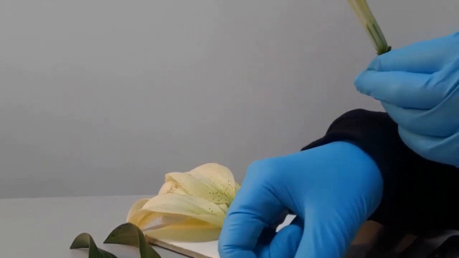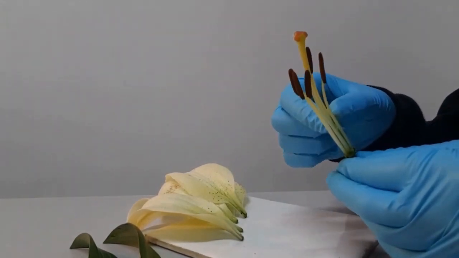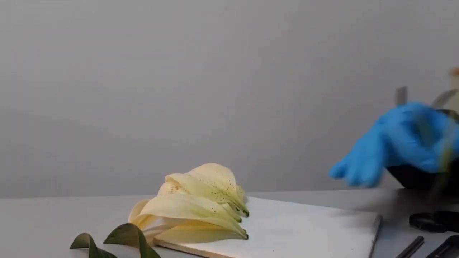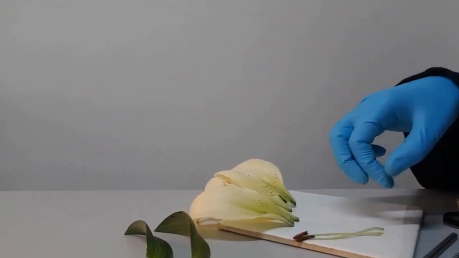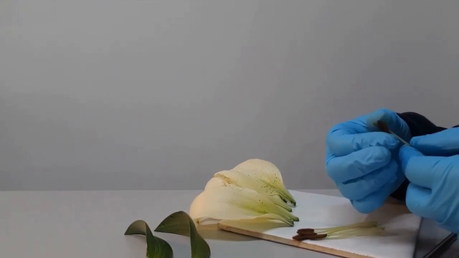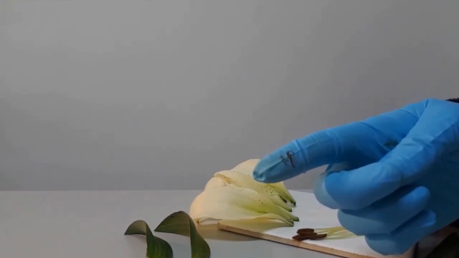It produces the pollen. Pollen is the male sex cell of the plant. The stamen has two parts, an anther and a stalk called a filament. Now the experimenter is going to rub the anther and you can see the pollen coming off on the gloves.